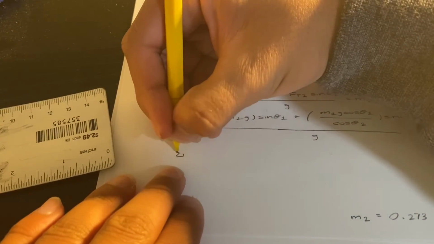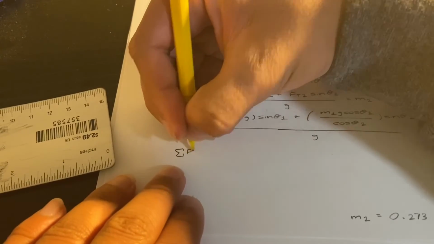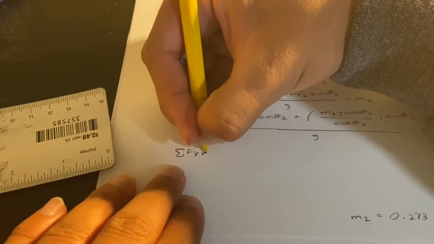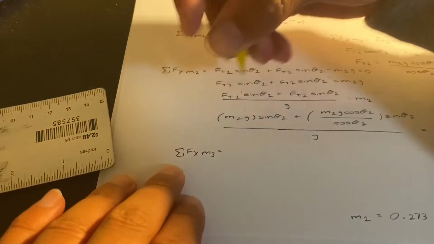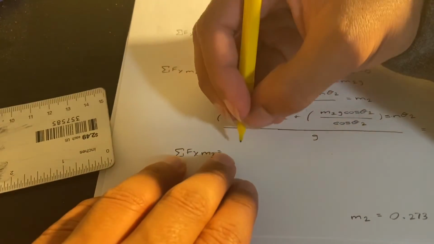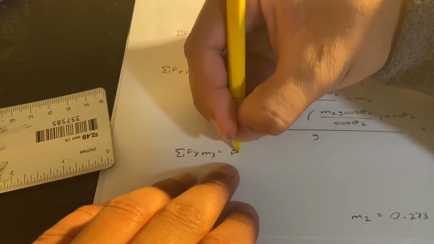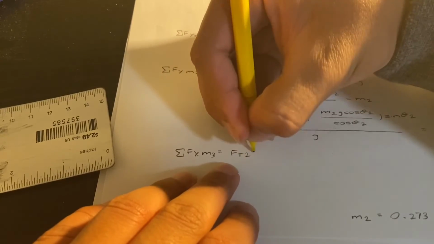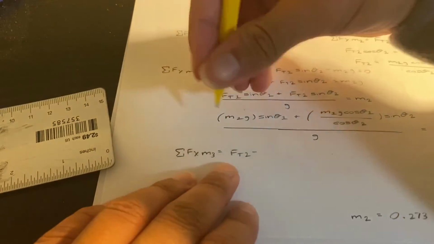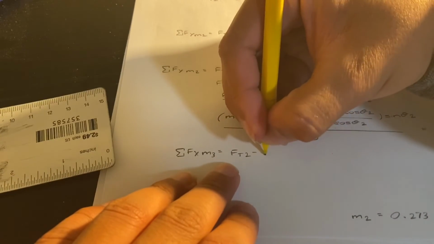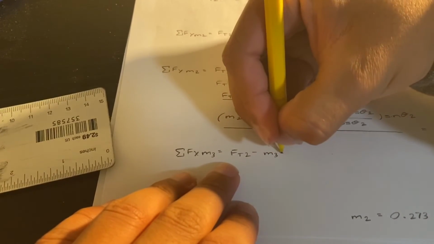The sum of the forces in the y direction for mass 3 is equal to ft2, because that is acting in the positive upward direction, minus m3g, because that is acting in the downward negative direction.